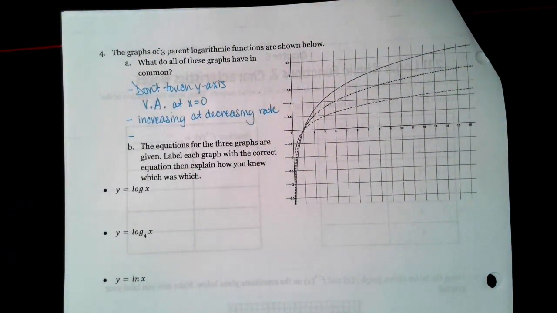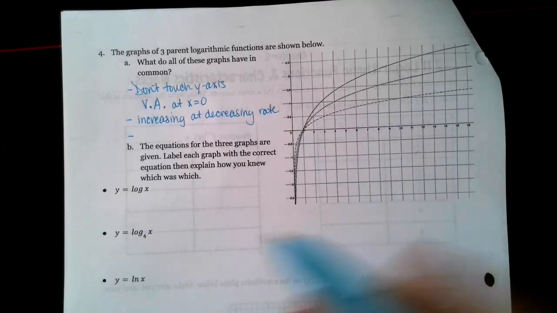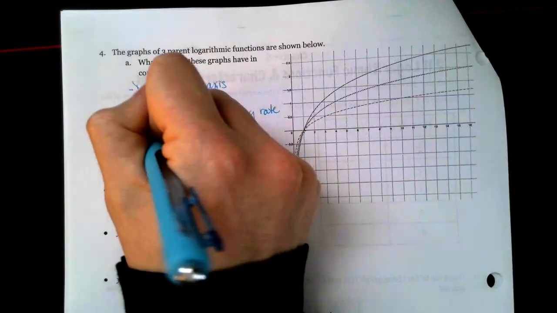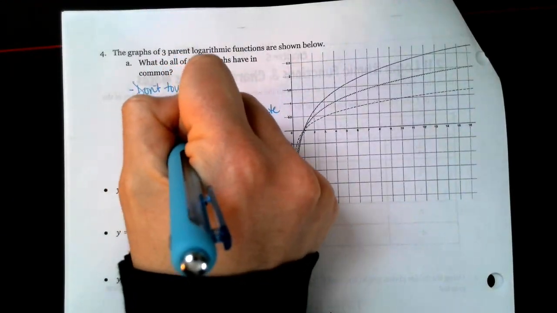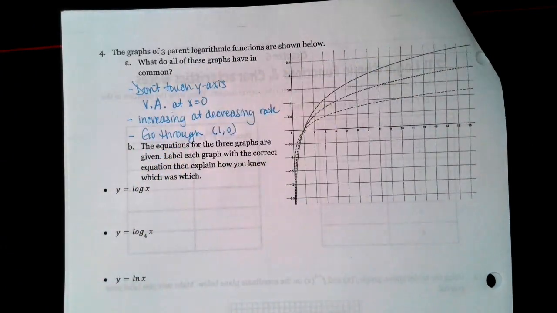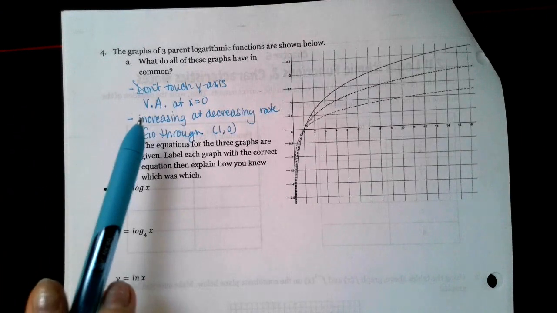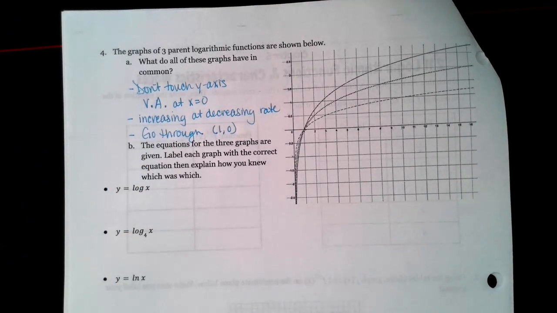And the last thing that stood out to me was all 3 of them cross the point right here at 1, 0. These are characteristics that we're going to talk about when we get to the quick notes section of these notes.